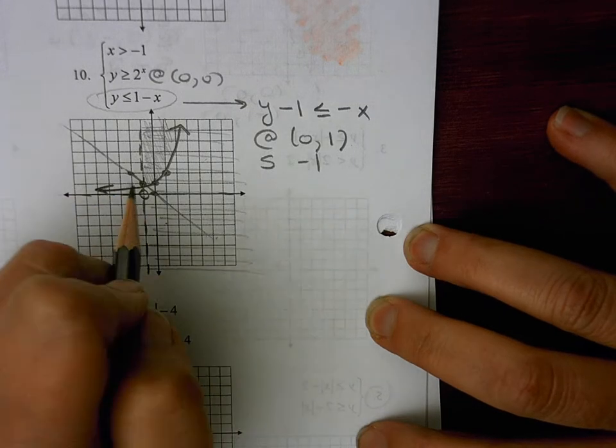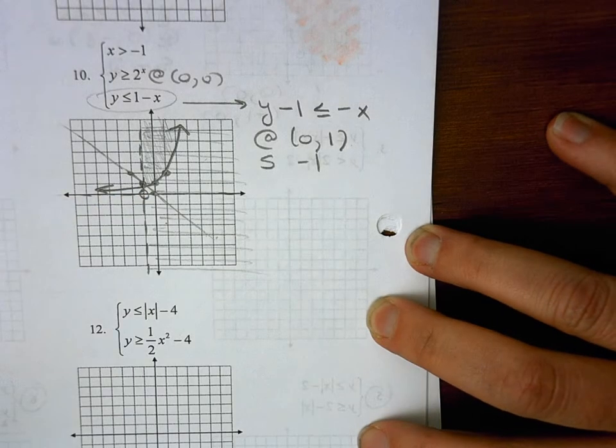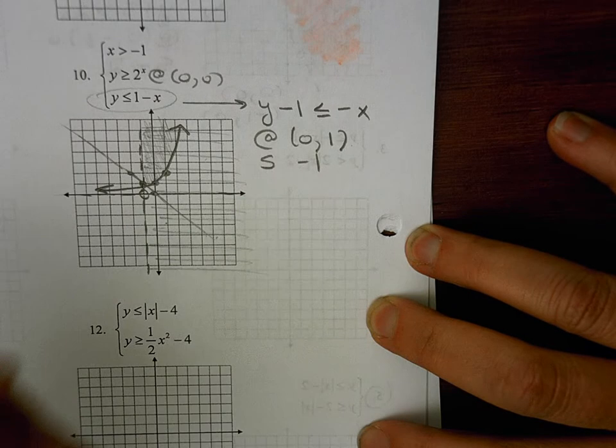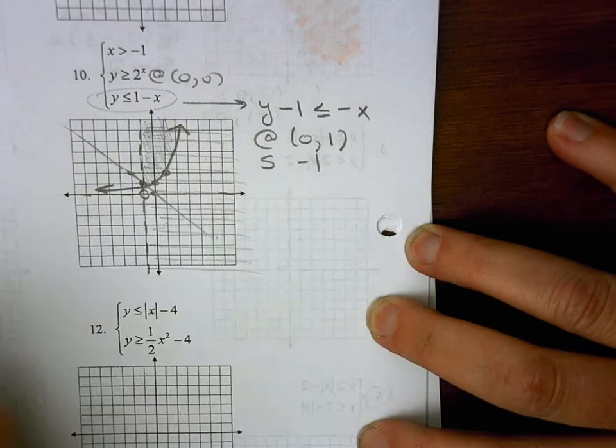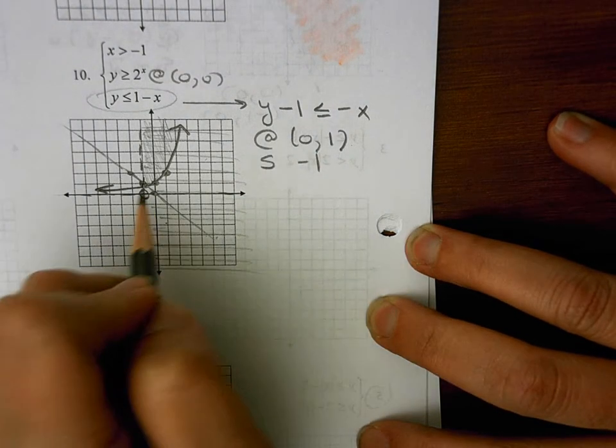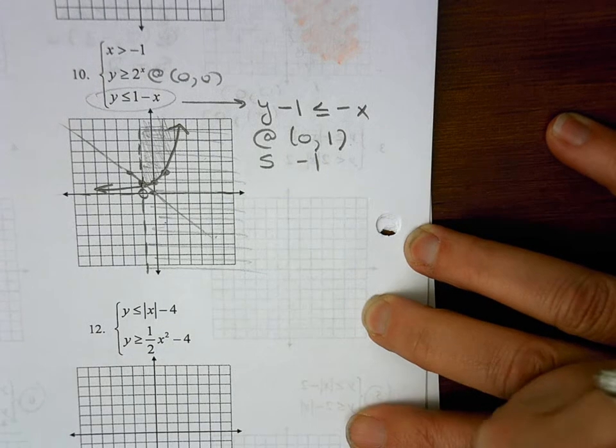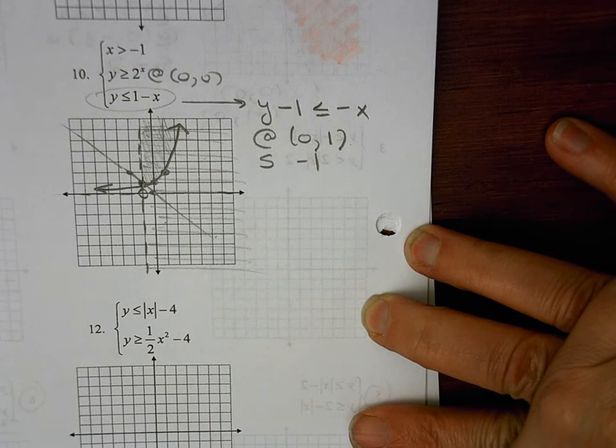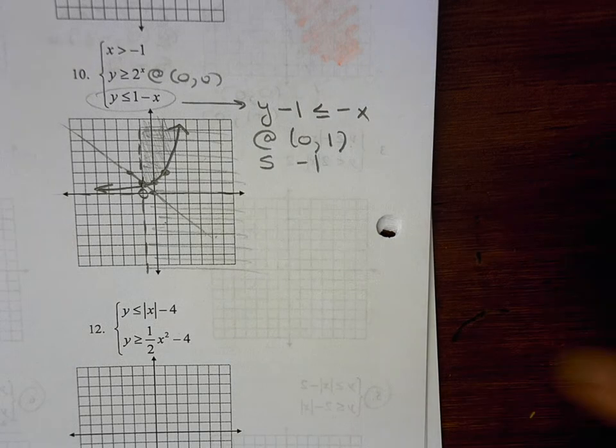And actually I think there is a tiny little piece right here, but my graph is so tiny I can't really tell. Okay, so I think there's a little tiny triangle in there. And so as far as coming up with 2 ordered pairs, that one might be a little bit tricky to do. And that's it for the homework help.